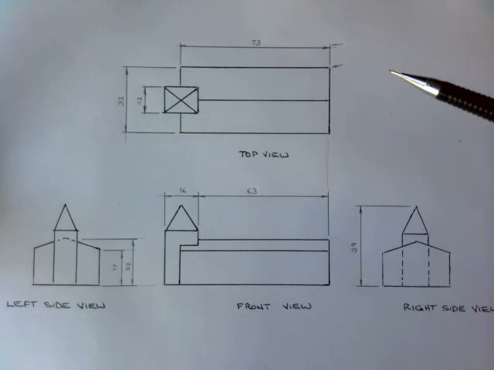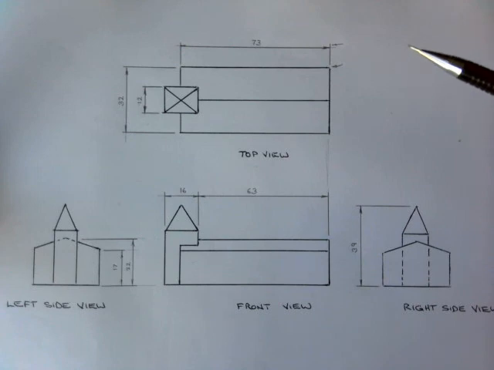In the next drawing, what we're going to look at is sectioning, and I'm going to place some center lines on that.